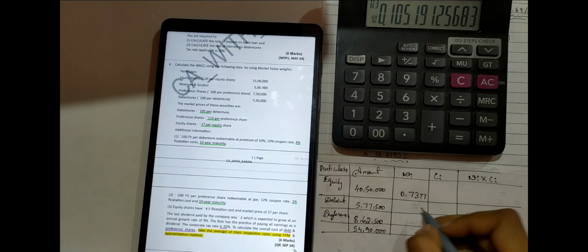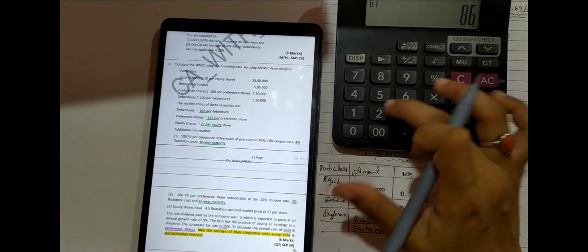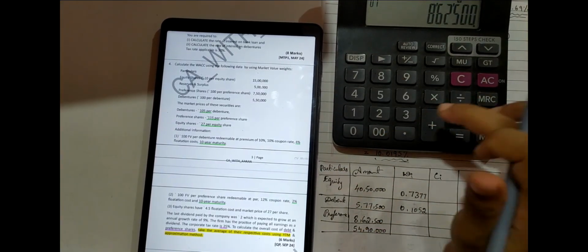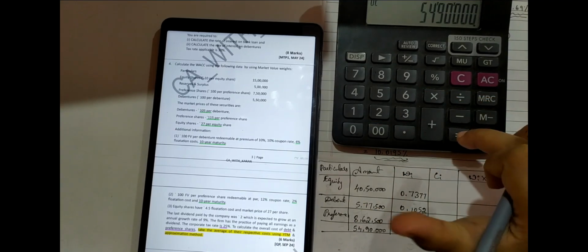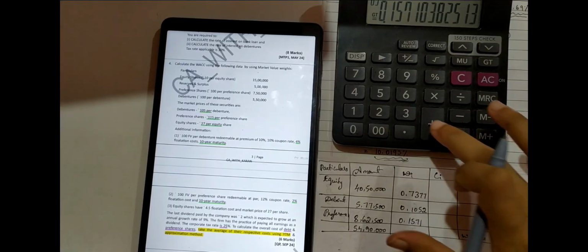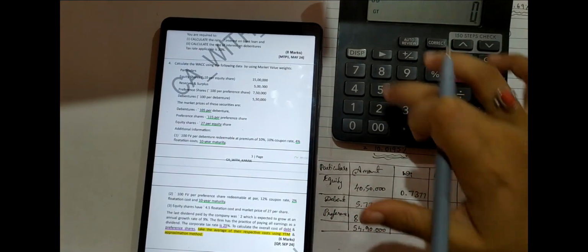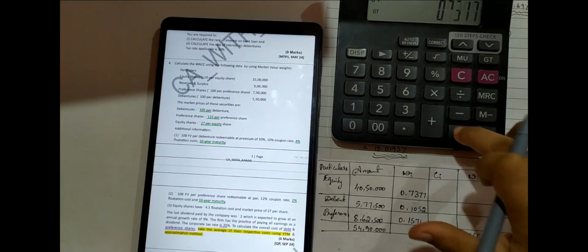So this comes out to be 0.1052, and 862,500 divided by 5490 gives 0.1571. So the total has to be 1, right? So 0.1052 plus 0.7377, plus 0.1571, the total is 1.